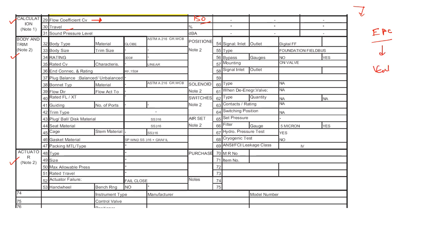EPC then sends it to the vendor, and the vendor checks it, does all the calculation and hands it back to the EPC, right? So this is the very initial stage where no CV, no trouble, no DB has been mentioned. After calculation, this data will be filled here.